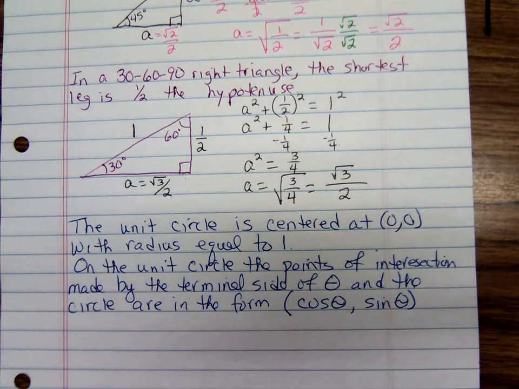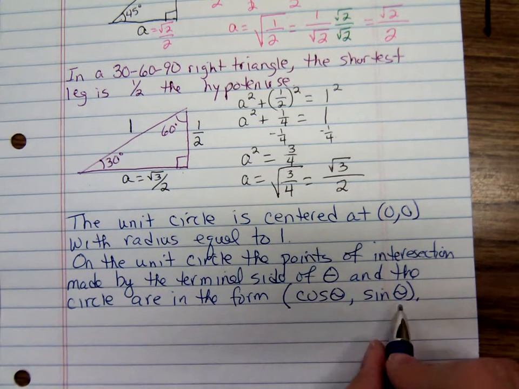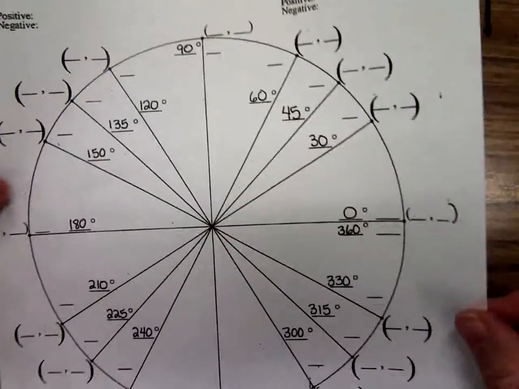X-coordinates are cosine theta, the y-coordinates are sine theta. They're in alphabetical order.